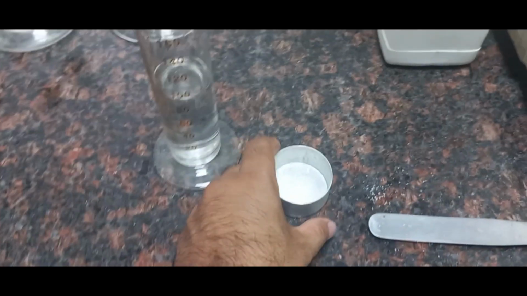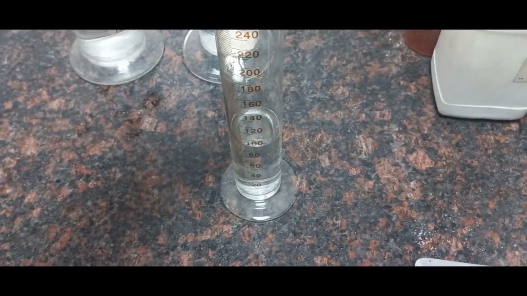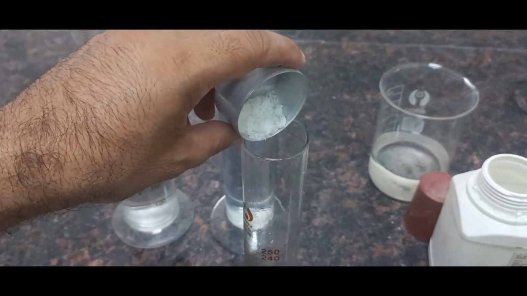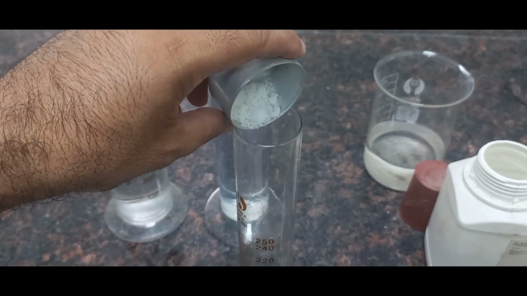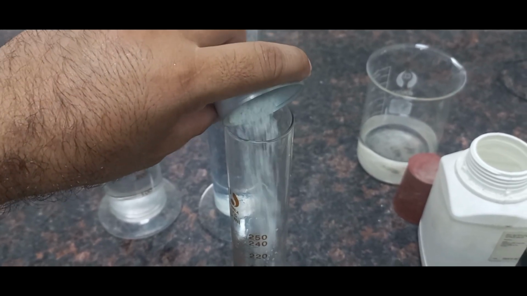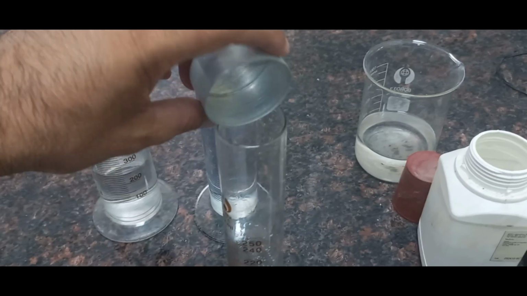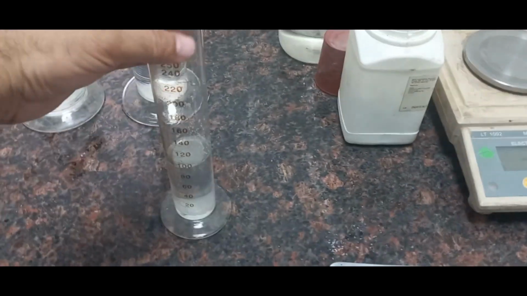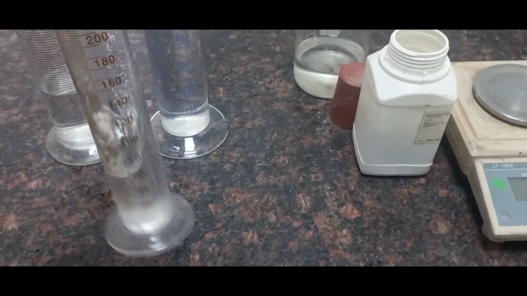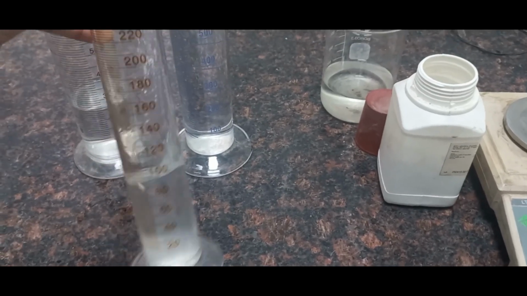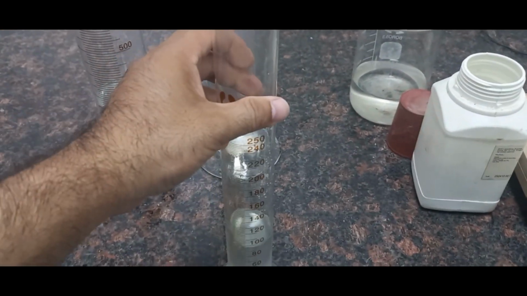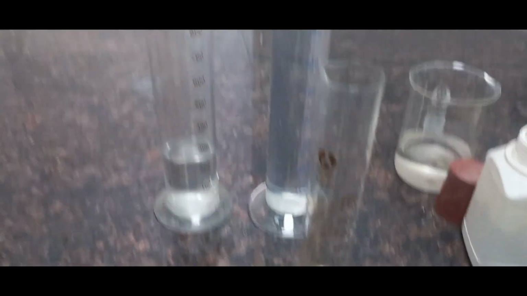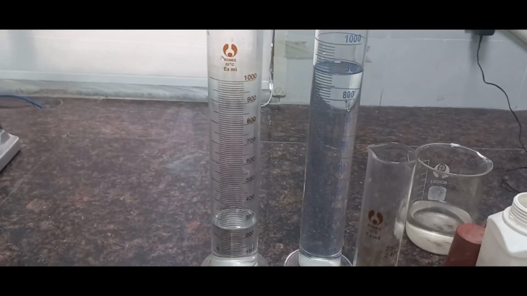We will add 5 gram of sodium hexametaphosphate into the 100 ml solution. Now with manual mixing, we will mix all the solution and prepare our reference solution cylinder.